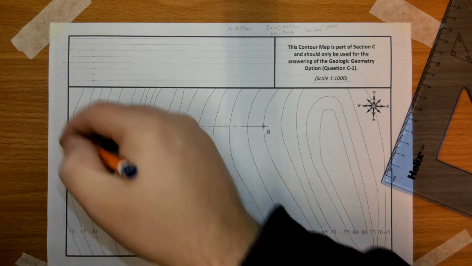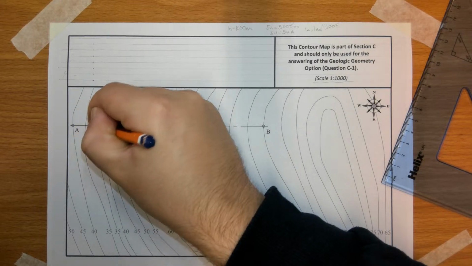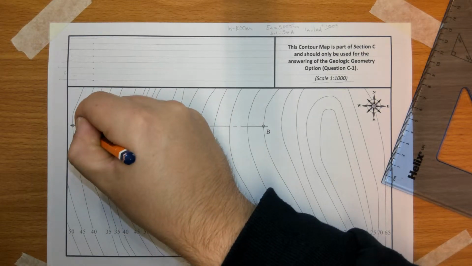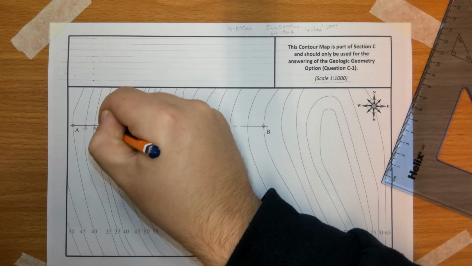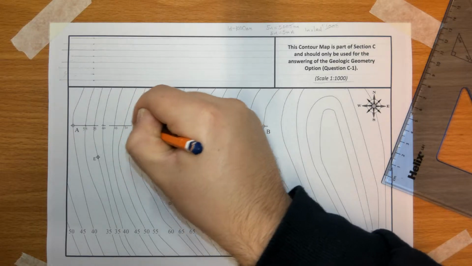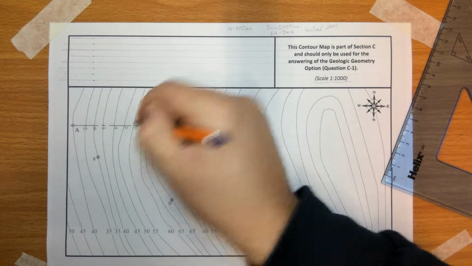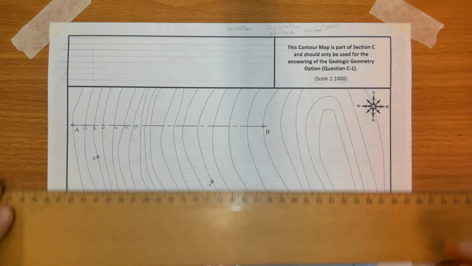A is at 40. Mark all the lines here. This is at 35, 35, 40, 45. You don't have to mark these if you don't want to, and so on and so forth.